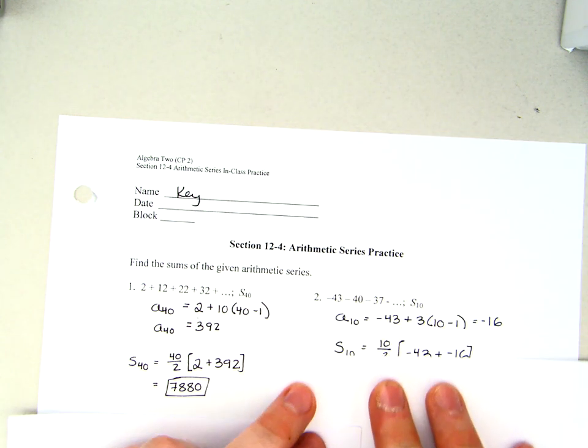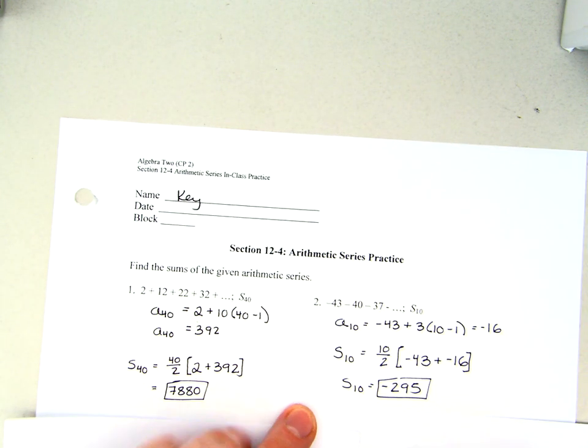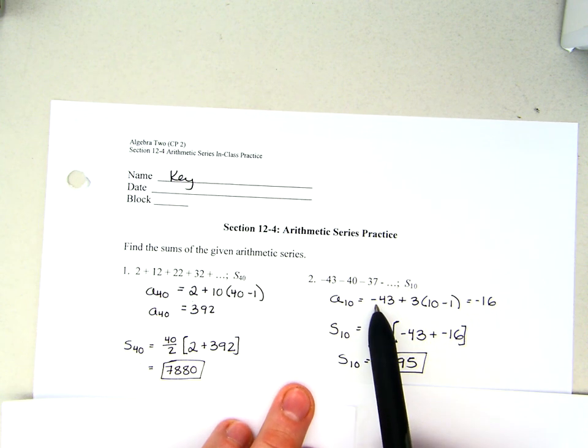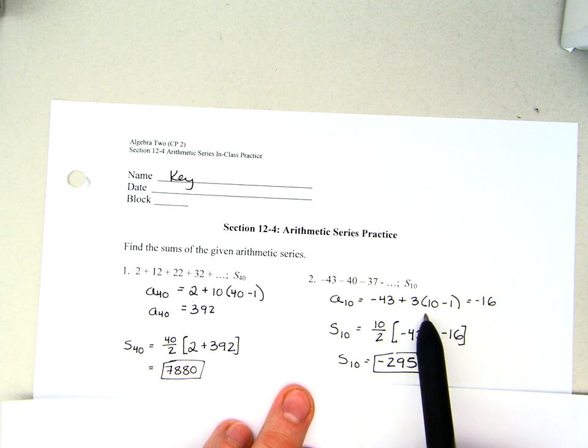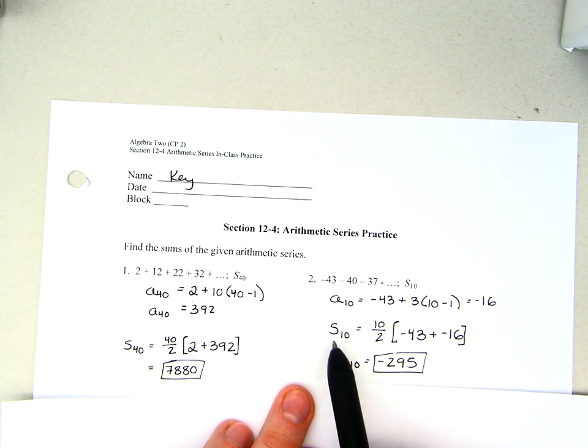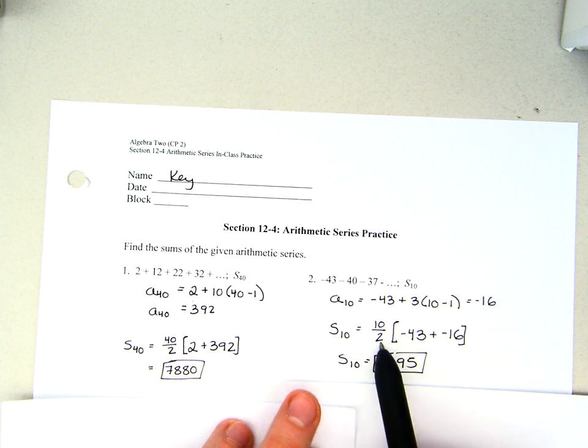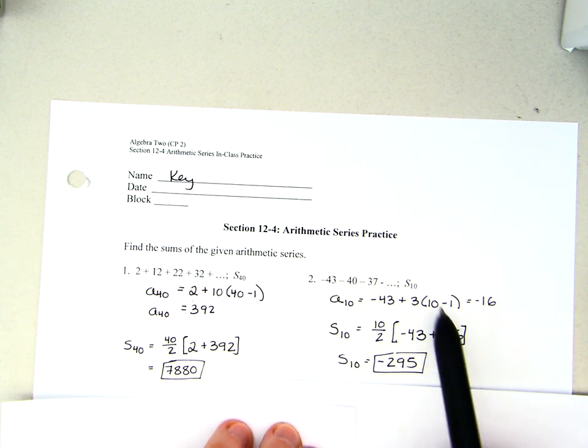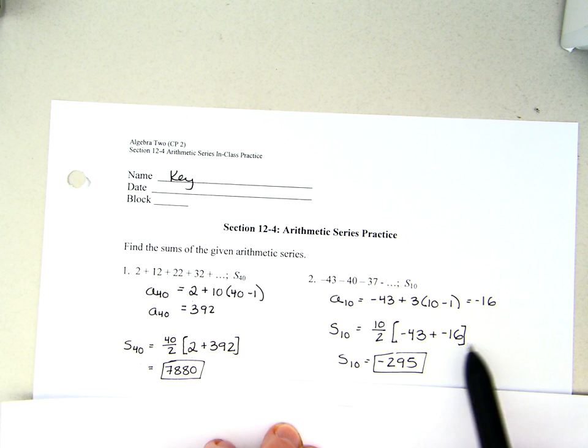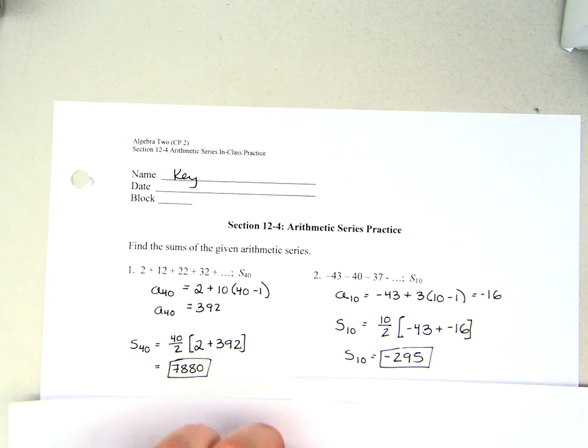Please submit your answer for problem number 2. Problem number 2, my 10th term is negative 43 plus common difference here between each term is 3, so 3 times 10 minus 1, that's negative 16. I'm going to go and use my series formula. That's 10 over 2 times first term is negative 43 plus last term is negative 16. We're going to get negative 295 for that one.